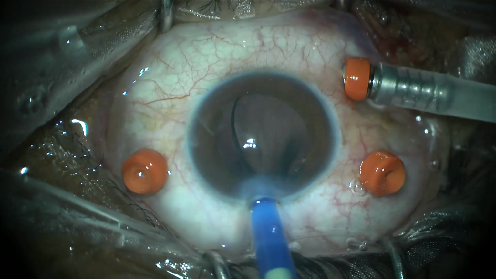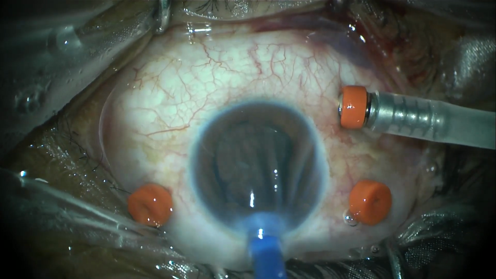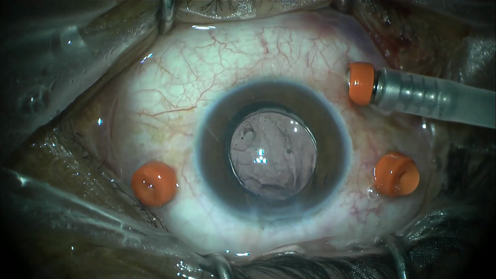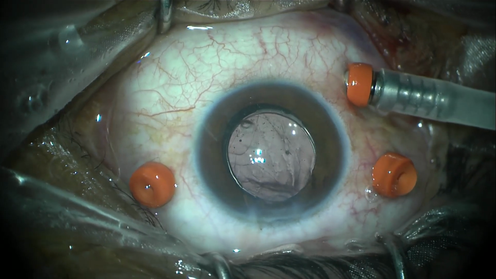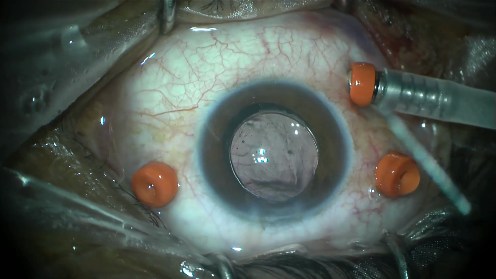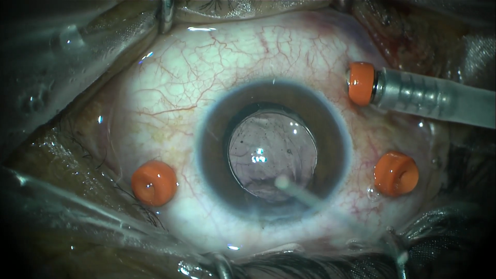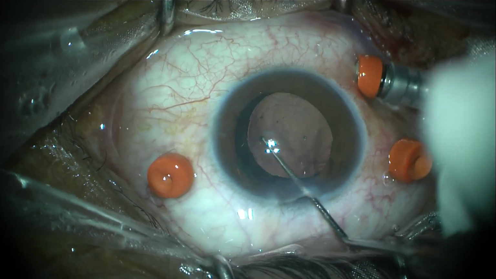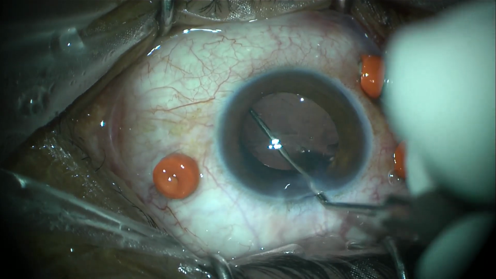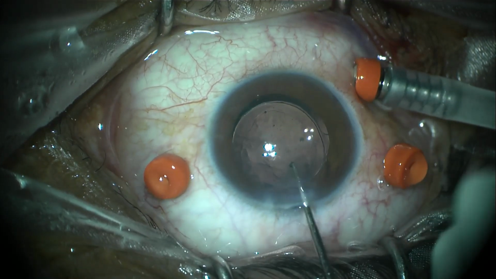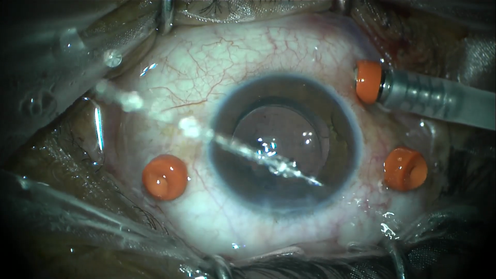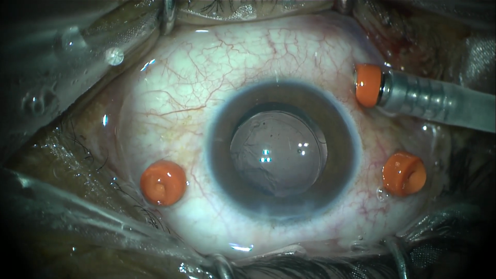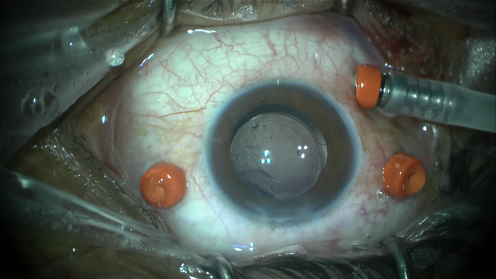This is a single piece hydrophilic monofocal IOL. The leading haptic goes directly into the bag, and the trailing haptic can be dialed into the bag. This is the trailing haptic, and we can see it is being dialed into the bag after negotiating the anterior capsular rim. The IOL is securely held in place, and now it is time to create a PVD.